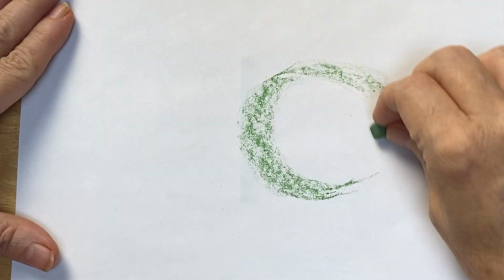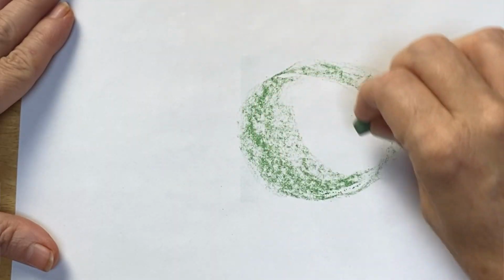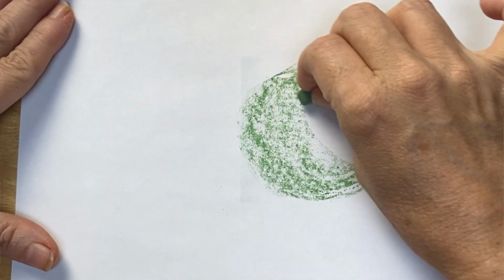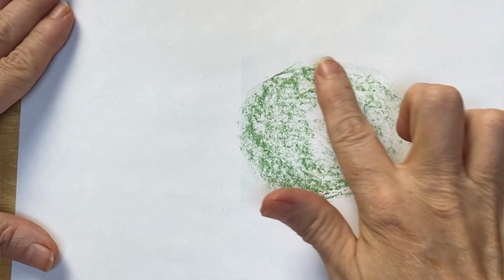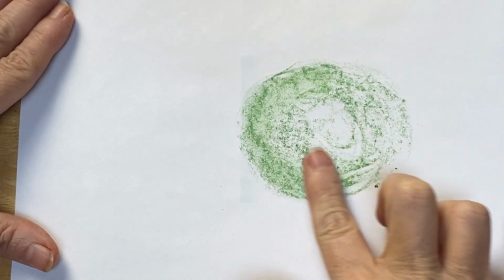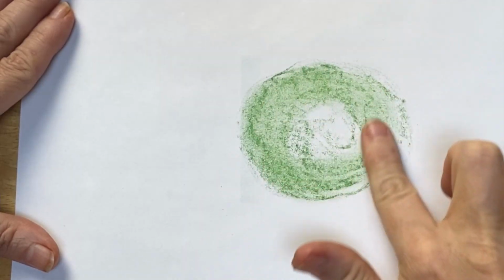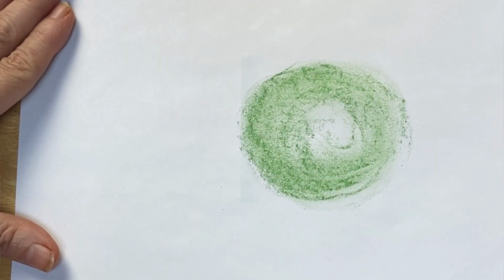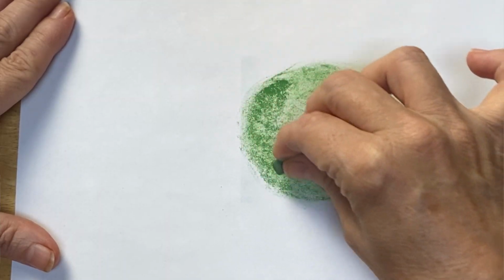The practice of the spheres is done several times, not just once. So we're choosing several different colors, maybe even several different directions of the light, and we're practicing several spheres before we go on to draw our atom in our notebook.